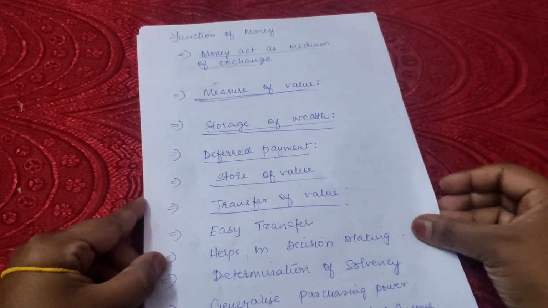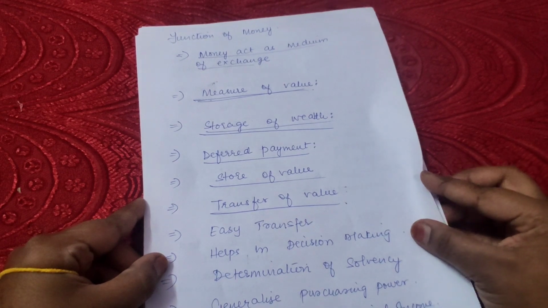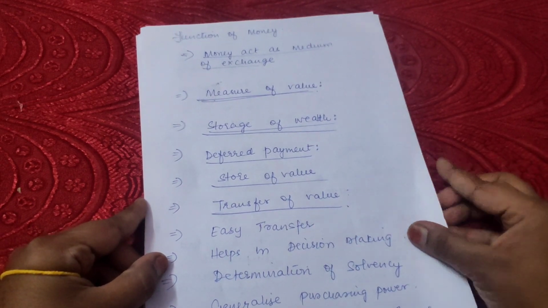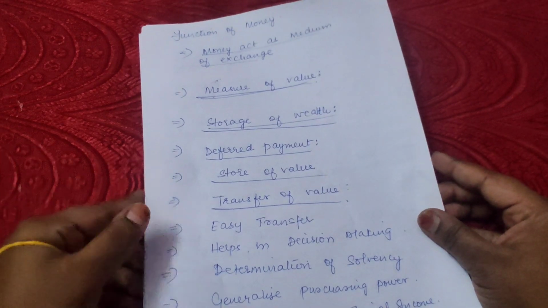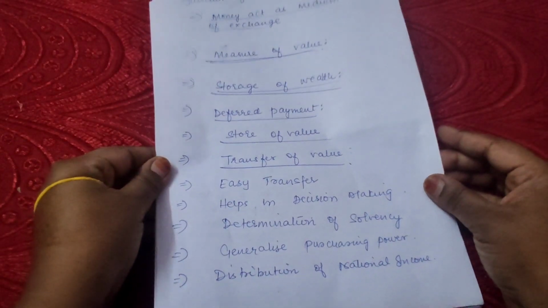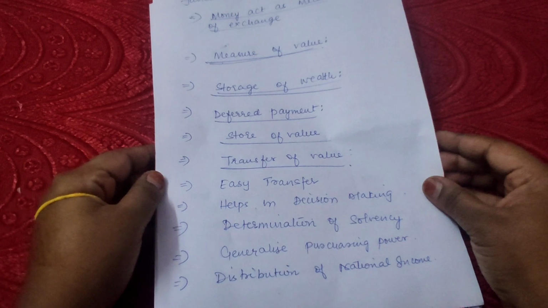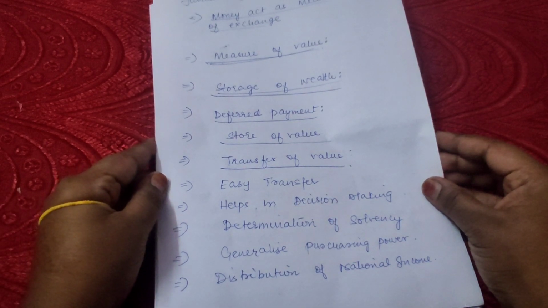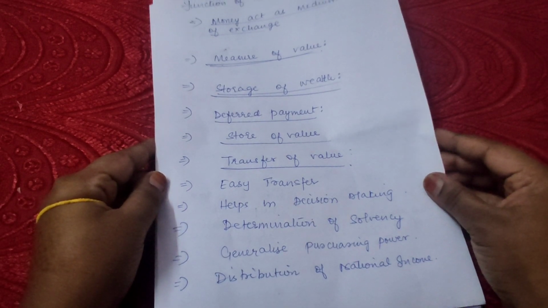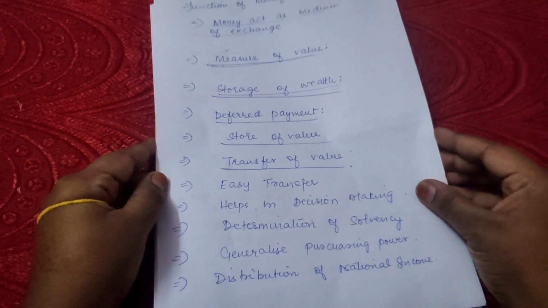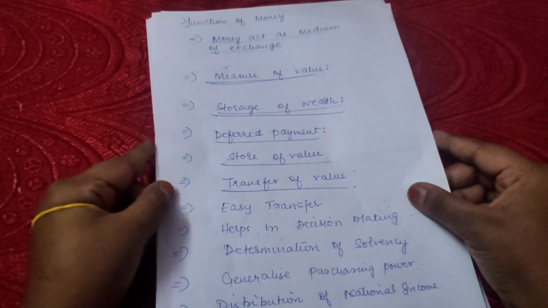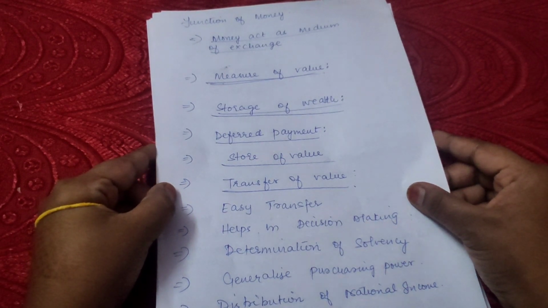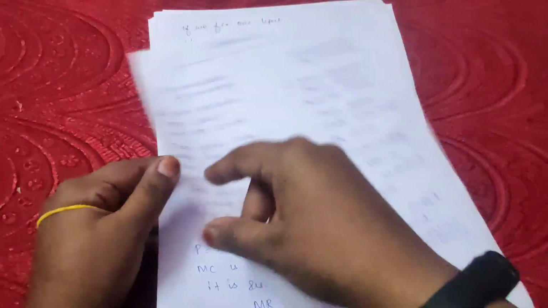So first we'll go through functions of money. Money acts as a medium of exchange, a measure of value, storage of wealth, deferred payment, store of value, transfer of value, easy transferability and acceptability, helps in decision making, determination of solvency, generalized purchasing power, and we can understand distribution of national income. All is done with the help of money. So these are all the functions of money.